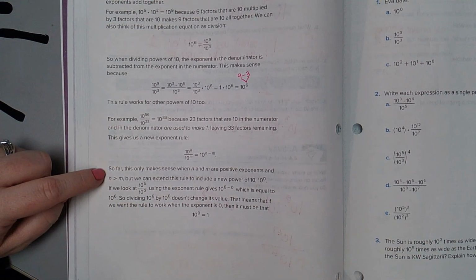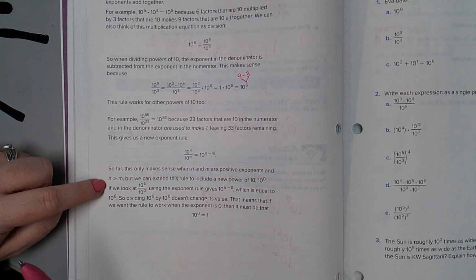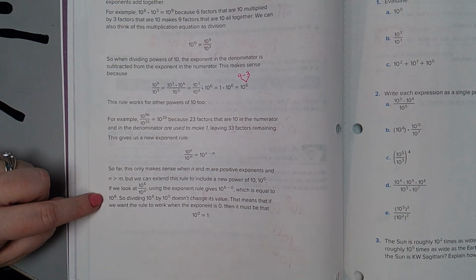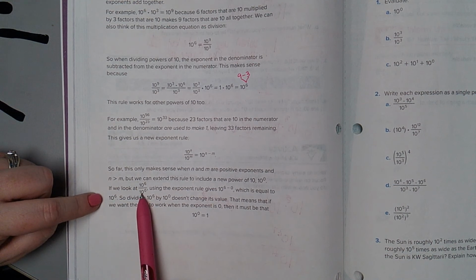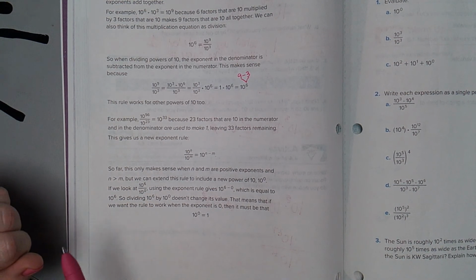So far, this only makes sense when n and m are positive exponents, but we can extend the rule to include powers of 1 and 0. Because our power of 0 is equal to 1, we would have 10 to the power of 6 divided by 1, which gives us 10 to the power of 6.